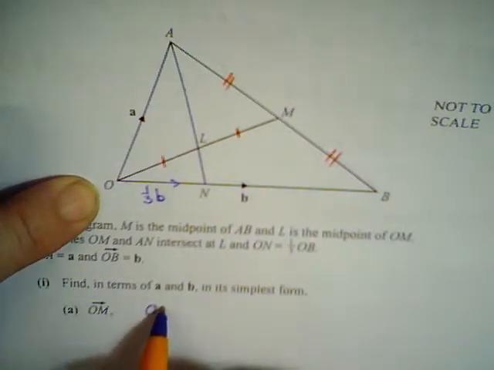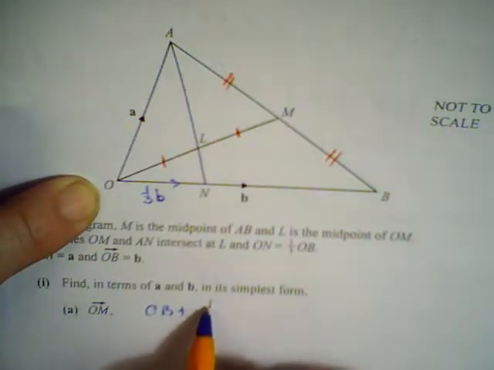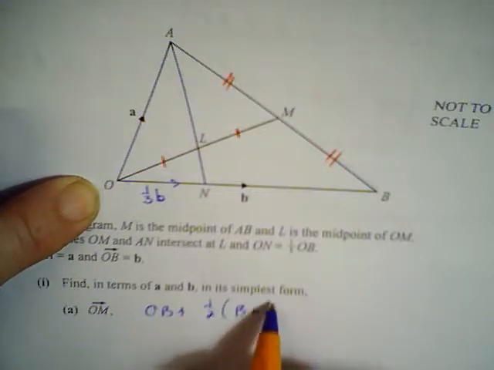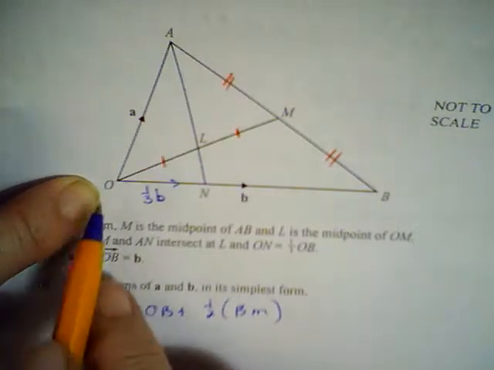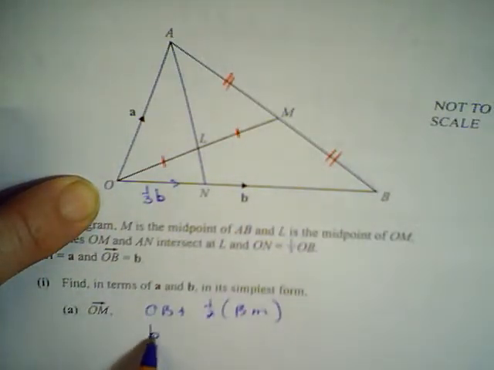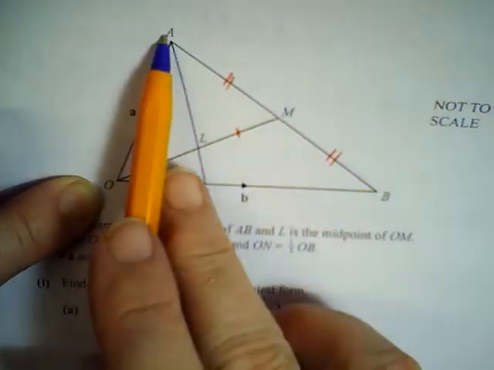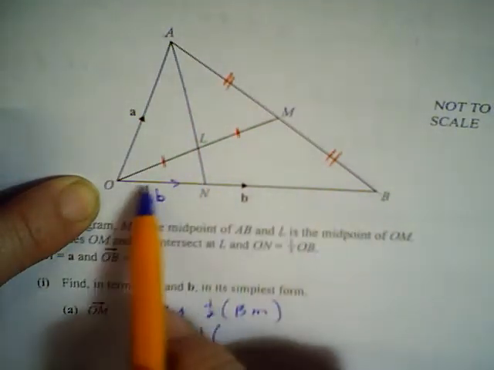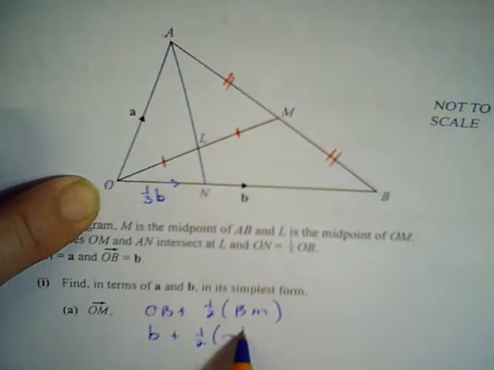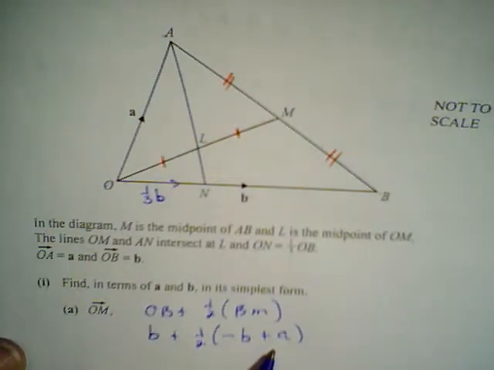OM is OB plus a half of BM. OB is just B, plus a half. What is BA? BA is negative B plus A, but we're only interested in a half of that.